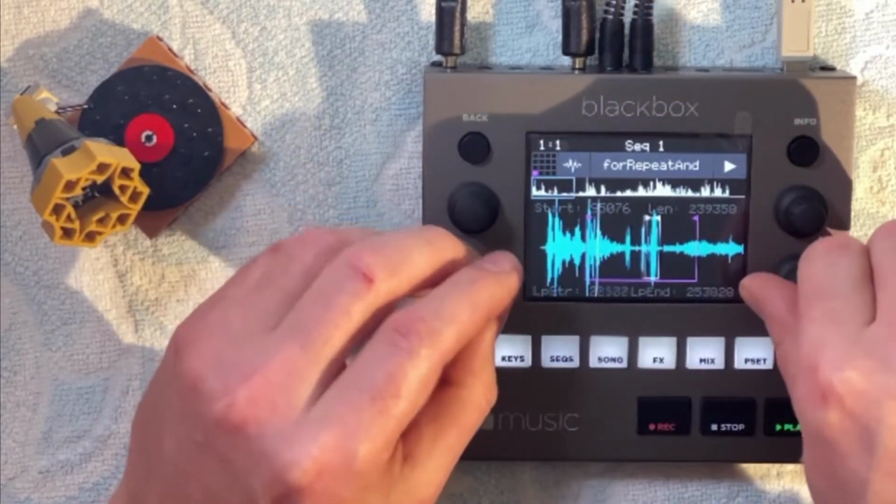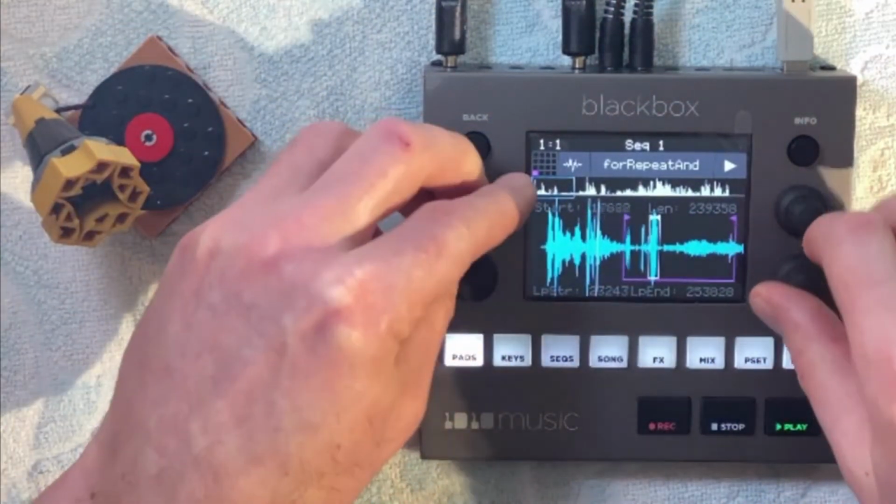And this is another thing, the immediacy of the Black Box.